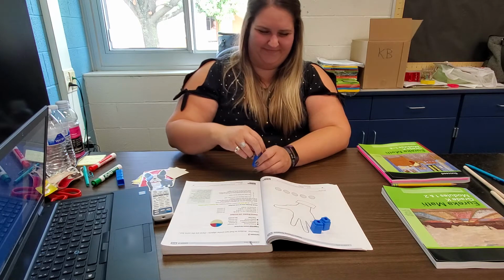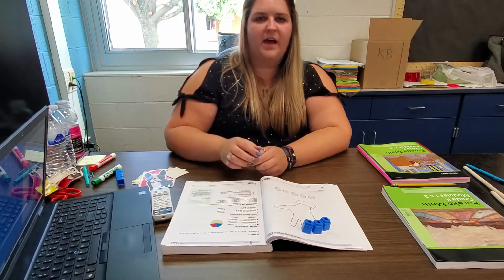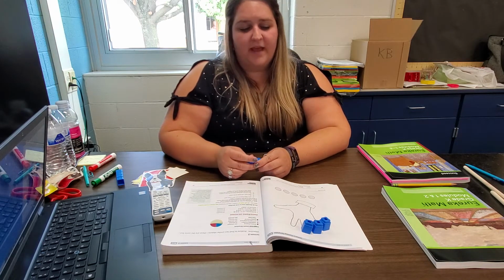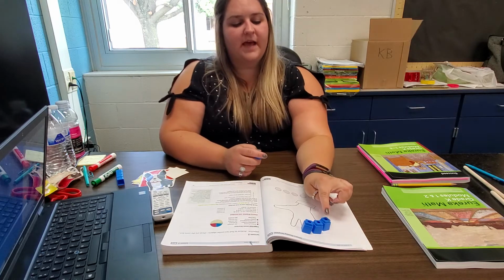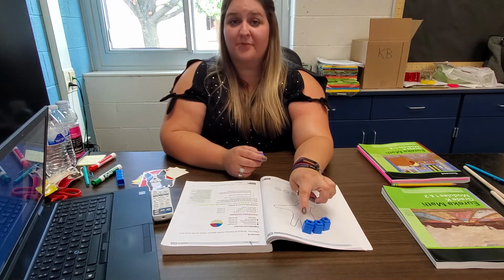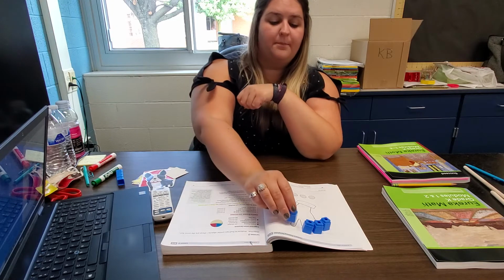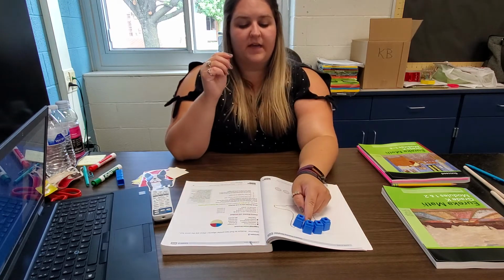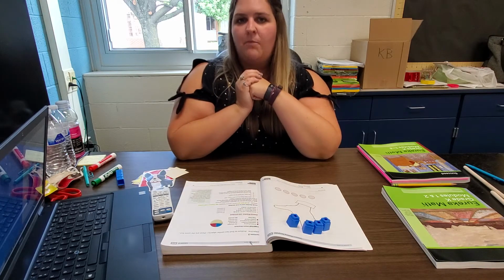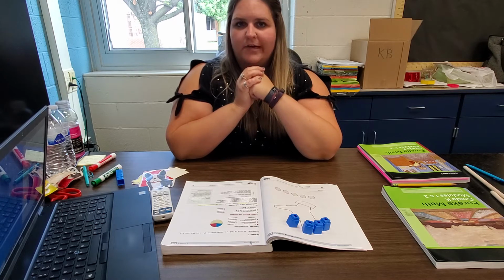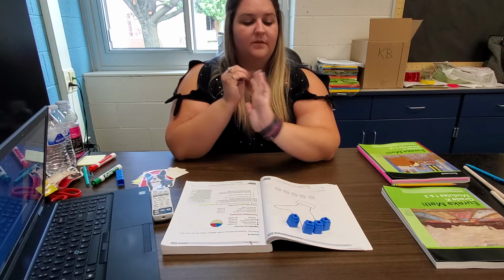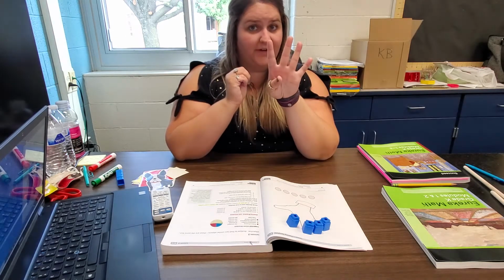Put one more cube on your hand. How many cubes are on your hand now? 1, 2, 3. Very good. Put one more cube on your hand. How many cubes, friends, are on your hand now? Did you say 4? Very good.